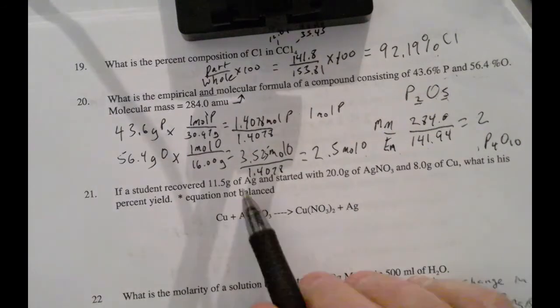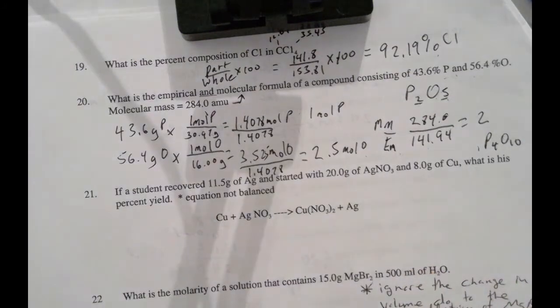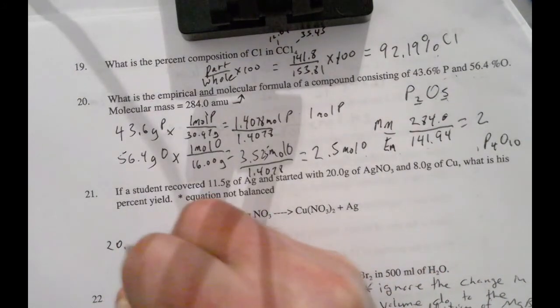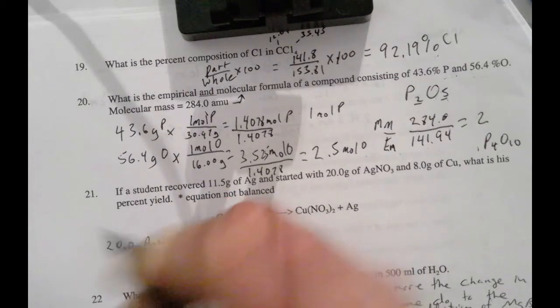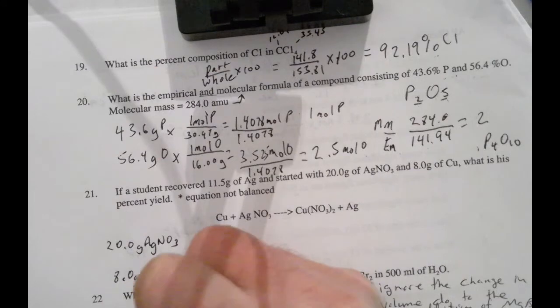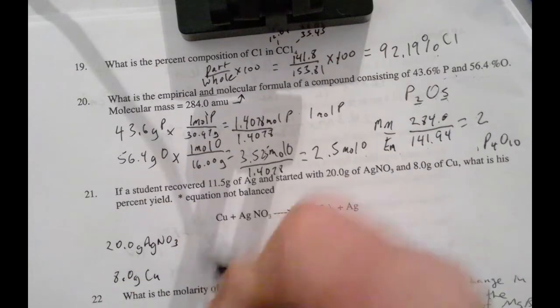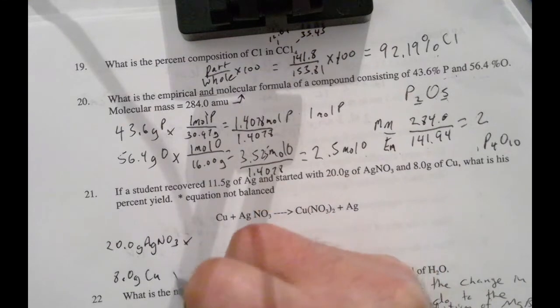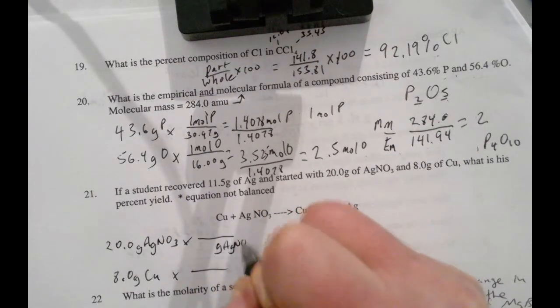If a student recovered 11.5 grams of silver and started with 20 grams of silver nitrate and 8 grams of copper, what is the percent yield? So we've got to figure out what the theoretical yield is. And as it tells us here, the equation is not balanced. So we're going to have to balance that equation.